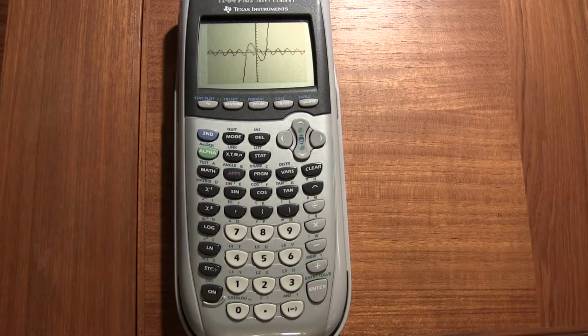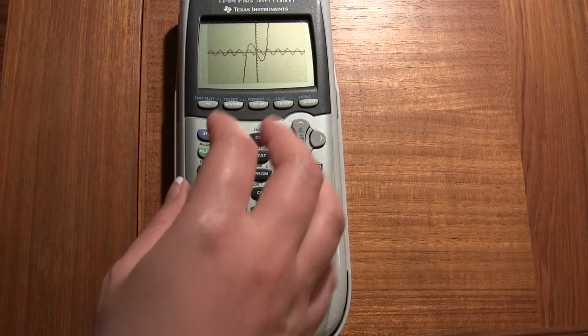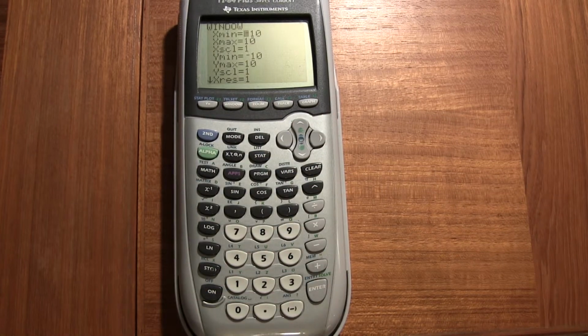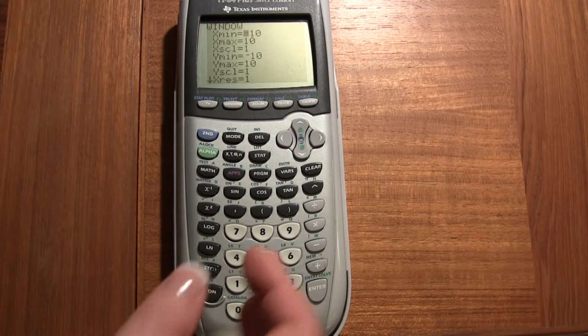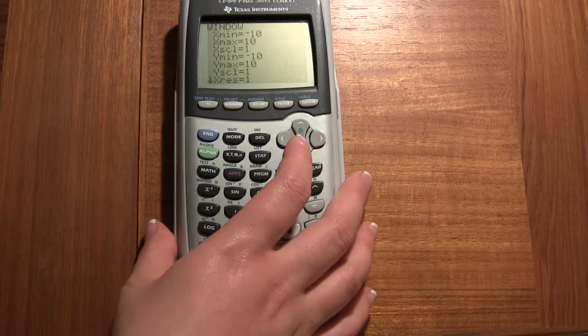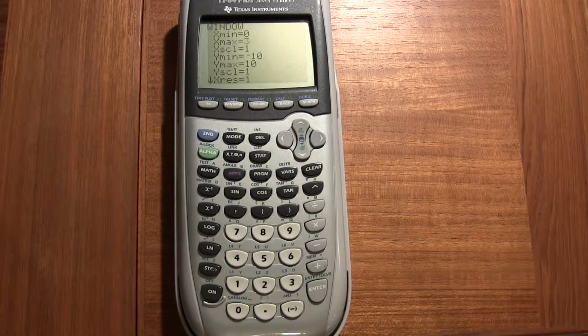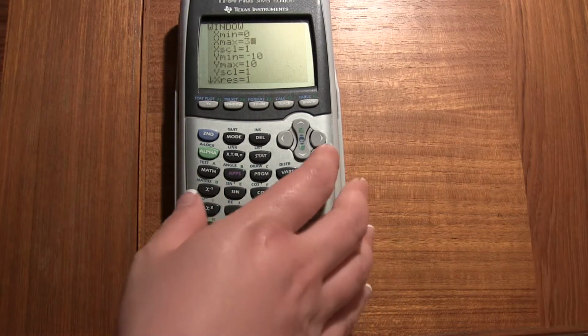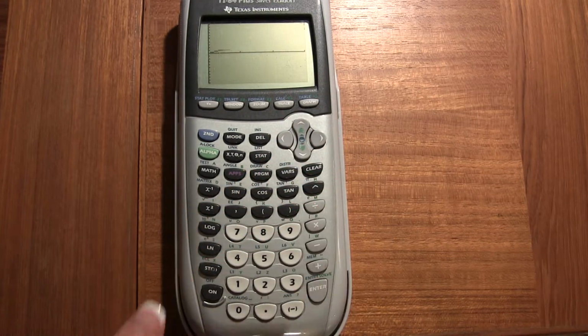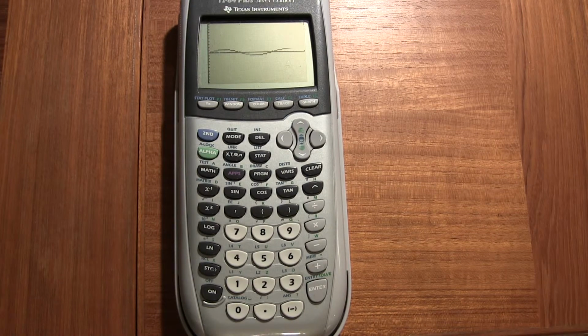If it's not exactly like this, don't worry. It might just be because you have a different setting in the Window area. So let's look at the Window. Here are my Window settings. Now in this problem, it says that x will not be any less than 0 or greater than 2. So we're going to fix that so it will be easier to see the graph. I changed my minimum to 0 and my maximum to 3 for the x-axis. So I'm going to press graph again. You're going to get something like this.